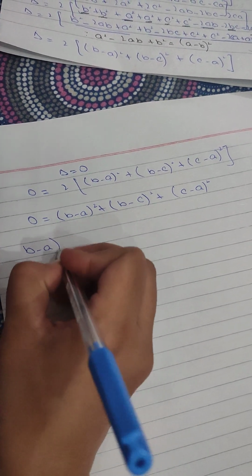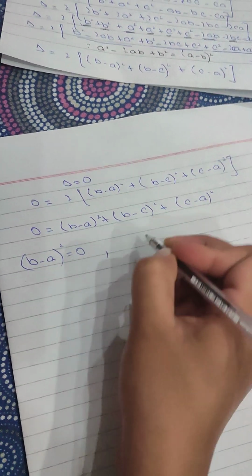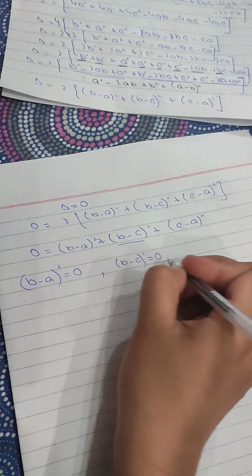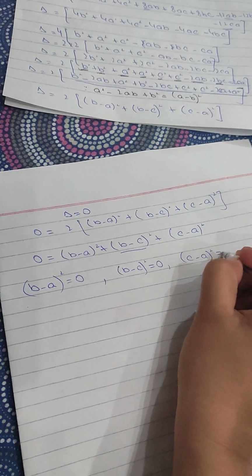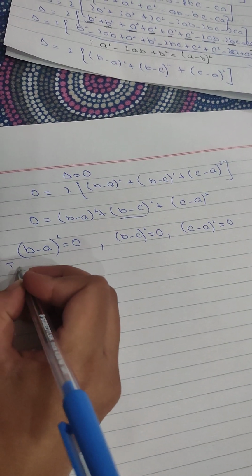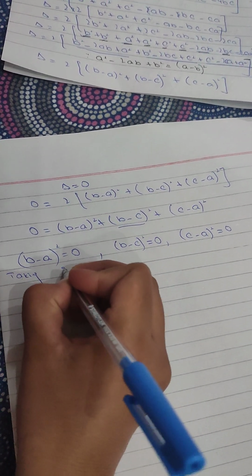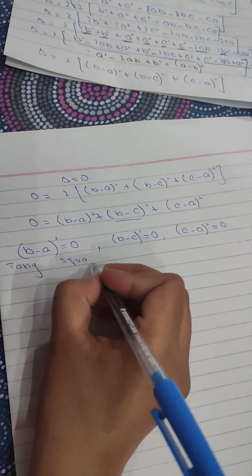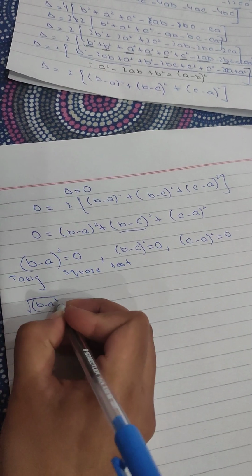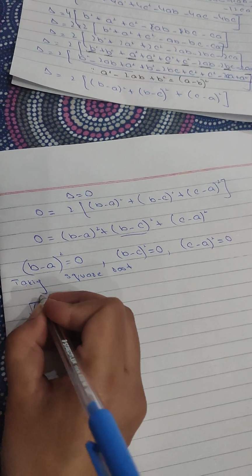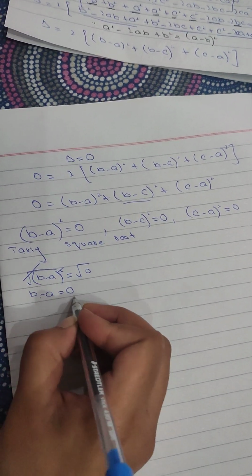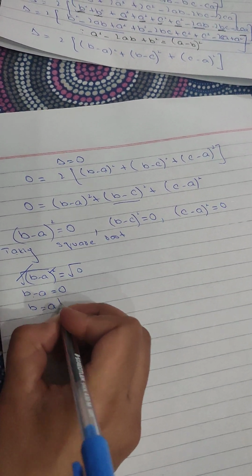b minus a whole square is equal to 0. Similarly, this bracket will also be taken equal to 0: b minus c whole square is equal to 0. Similarly, the last bracket is also equal to 0. From this we will get the values by taking the square root. When we take the square root of b minus a whole square equal to 0, square and root will cancel each other and b minus a is equal to 0. From here a will be shifted to the right side and b will be equal to a.